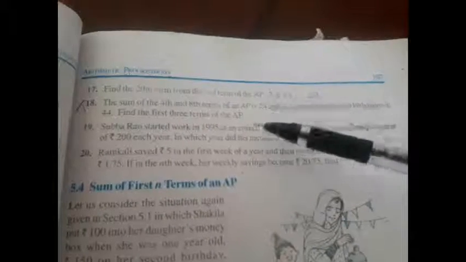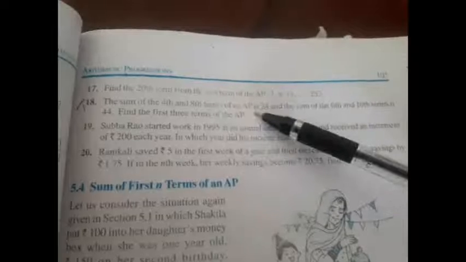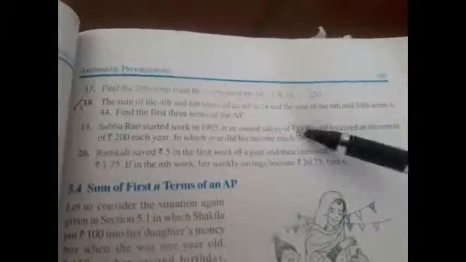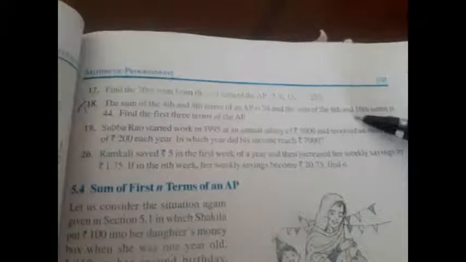Now let us see the next question. The sum of the 4th and the 8th terms of an AP is 24, and the sum of the 6th and the 10th term is 44. Find the first 3 terms of the AP. Again, it's a very easy problem.